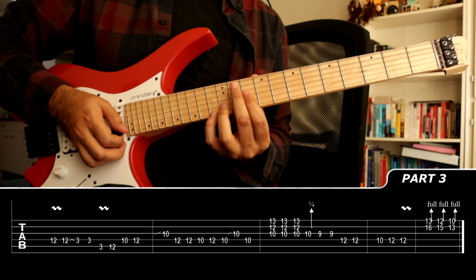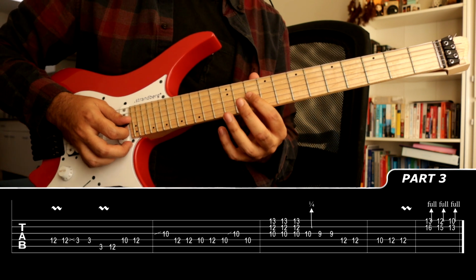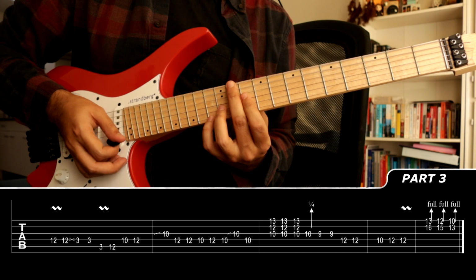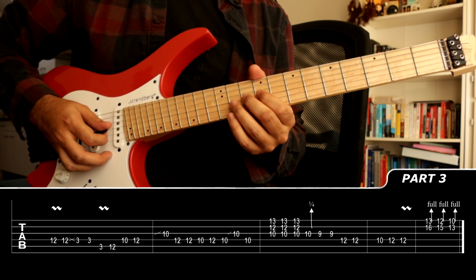So here we have a chord, 3 notes. That's with our index finger 10 on the G, 12 on the B string, ring finger, pinky, E string 13. 3 times. It's a familiar pattern.